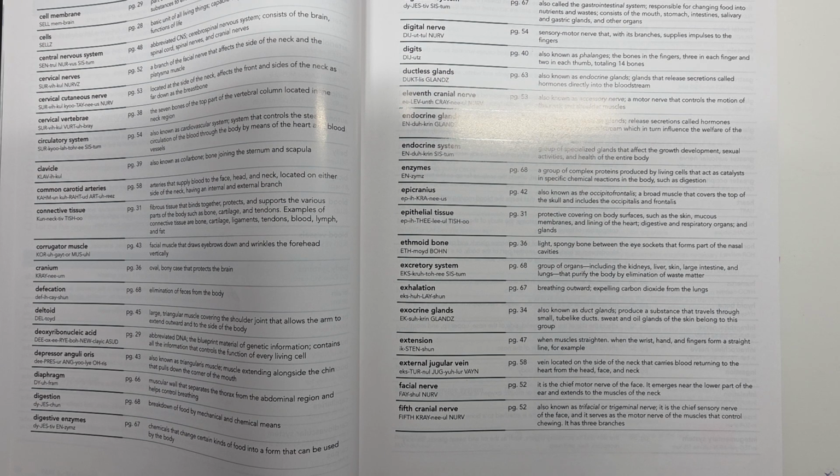Circulatory system, also known as cardiovascular system, controls the steady circulation of the blood through the body by means of the heart and blood vessels. Clavicle, also known as collarbone, bone joining the sternum and scapula. Common carotid arteries supply blood to the face, head, and neck, located on either side of the neck, having an internal and external branch.